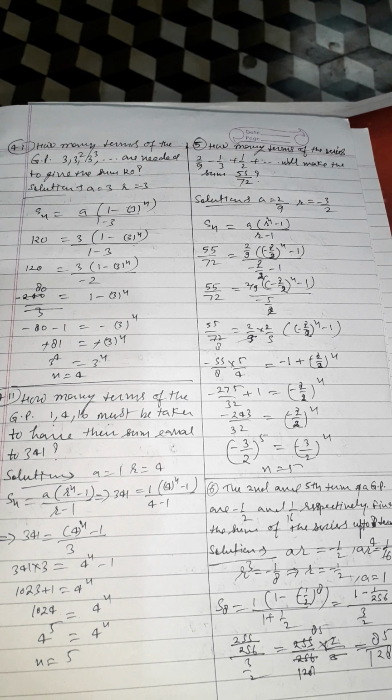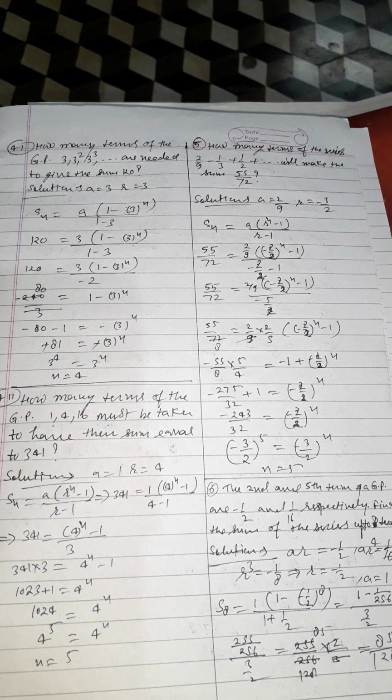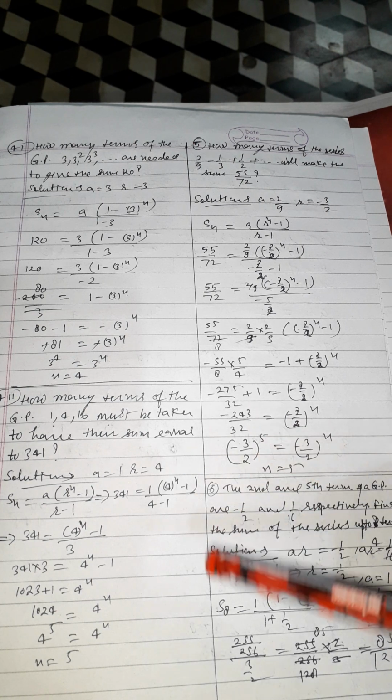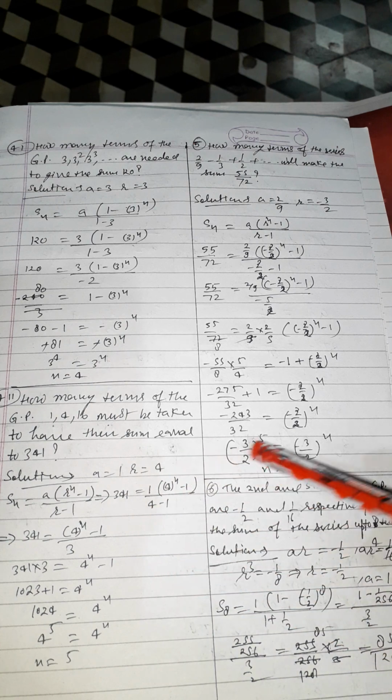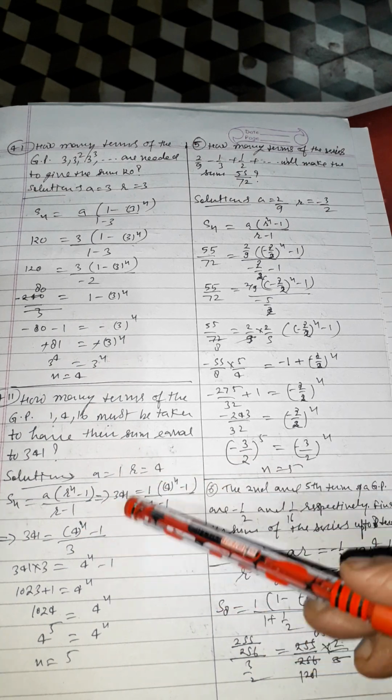How many terms of the GP 1, 4, 16 must be taken to have their sum equal to 341? Then A is equal to 1, R is equal to 4, Sn is equal to A (R to the power n minus 1) upon R minus 1.